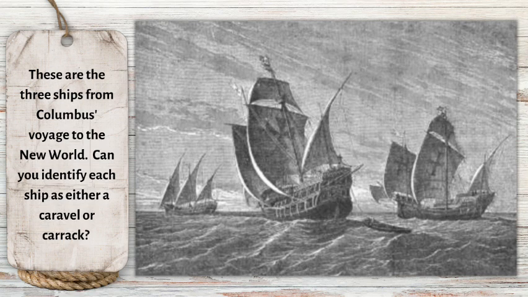So hopefully you were able to identify that the Santa Maria and the Pinta are shown as carracks, the square sails, whereas the Nina, pictured on the far left of the image, is a caravel. Notice the three lateen triangular sails on the Nina and the combination of the square and lateen rigs on the Santa Maria and the Pinta.